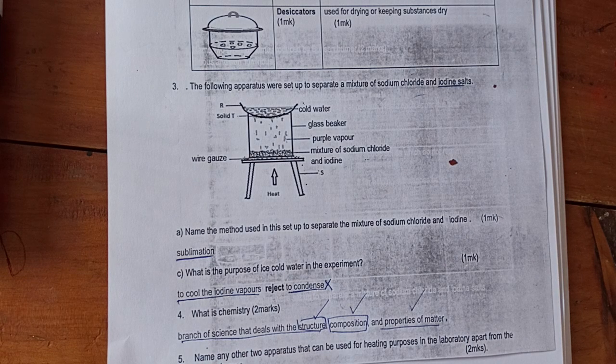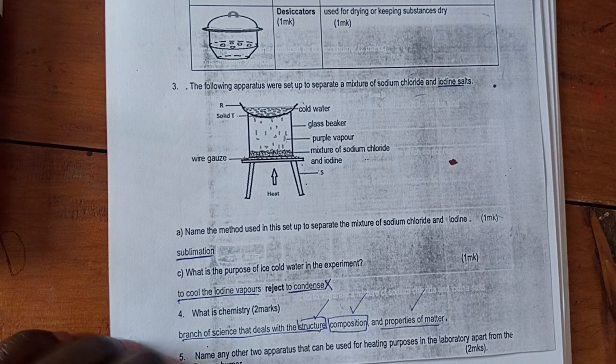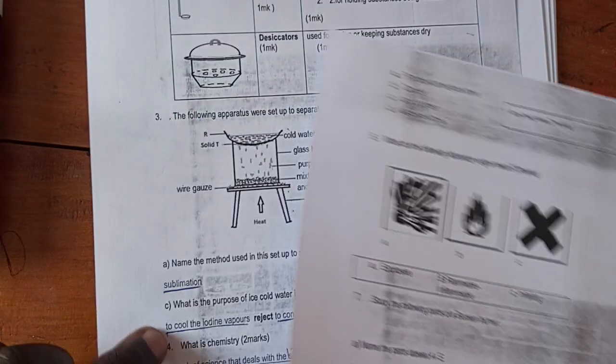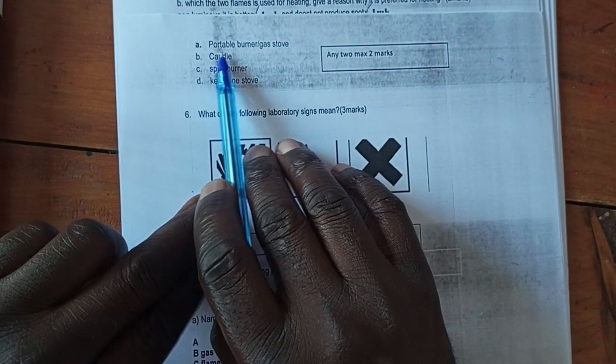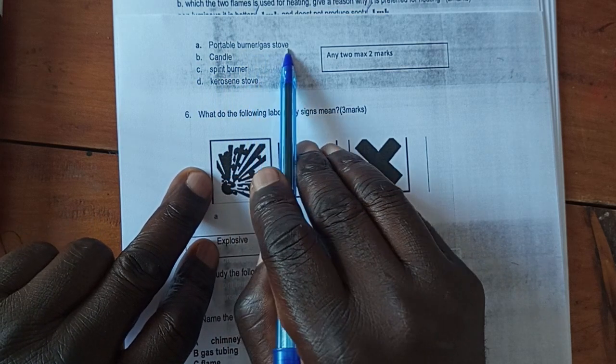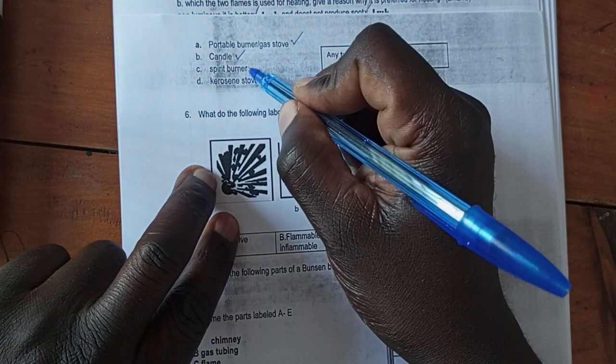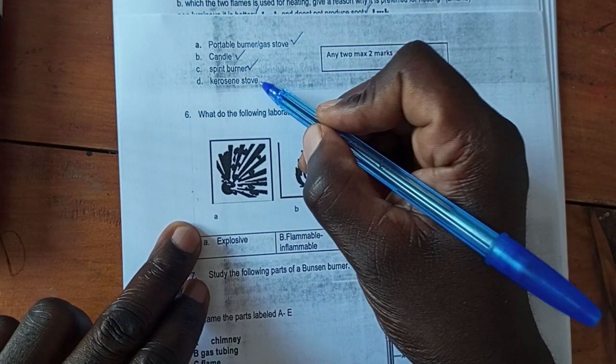Then we have: name any other two apparatus that can be used for heating purposes in the laboratory, apart from the Bunsen burner. The Bunsen burner is the main apparatus which can be used for heating substances in the lab. So what are the other apparatus which can be used apart from the Bunsen burner? You can use a portable pan, or a gas stove. You can use a candle, a spirit burner, or you can use a kerosene stove.